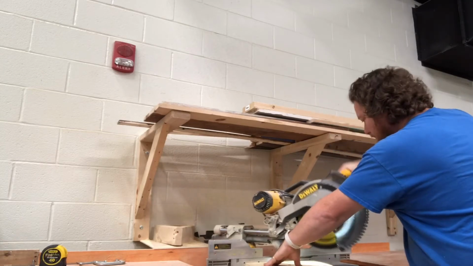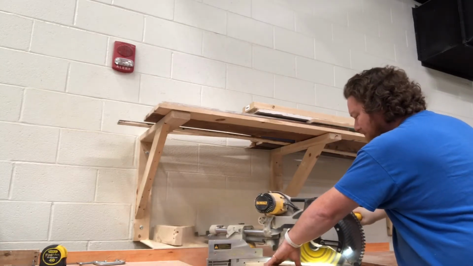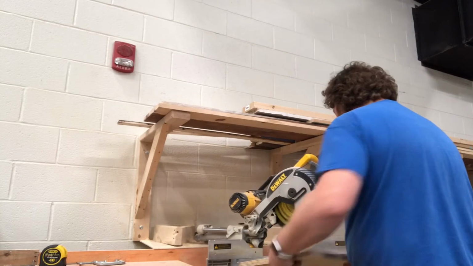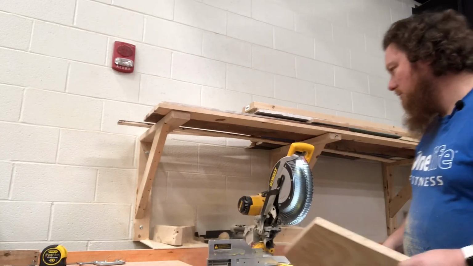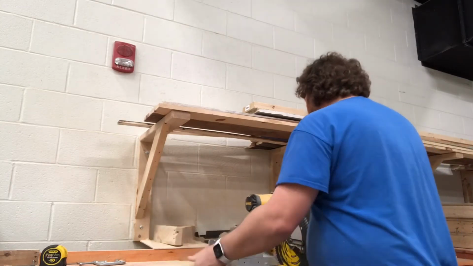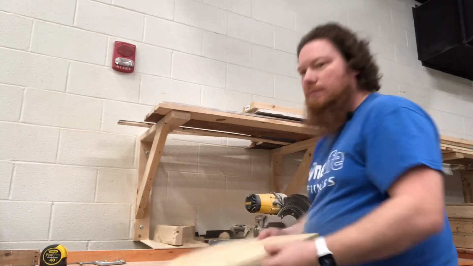That'll do. And setting the saw back to 0. And putting it to sleep.